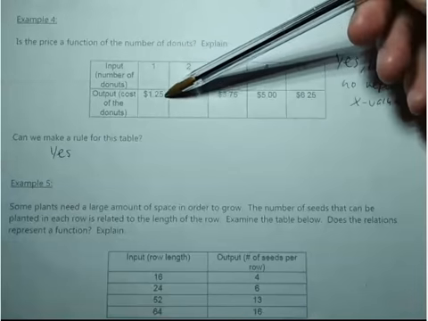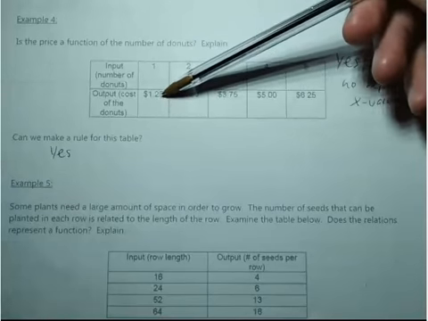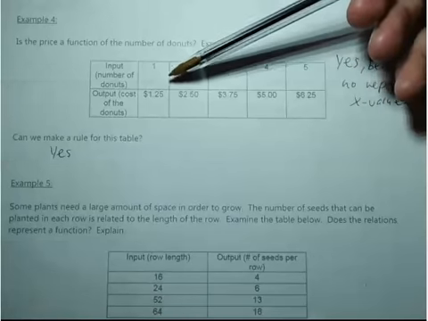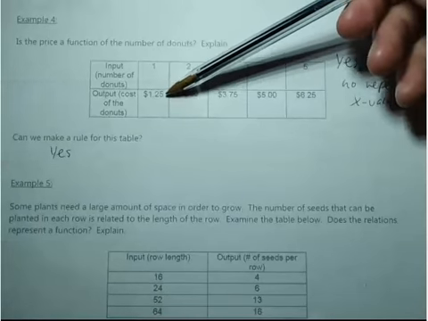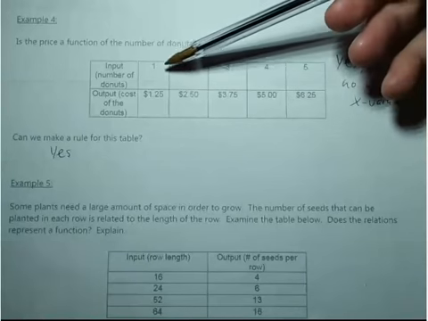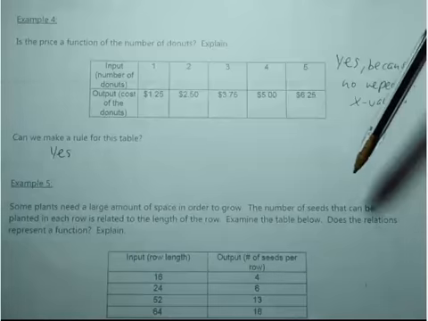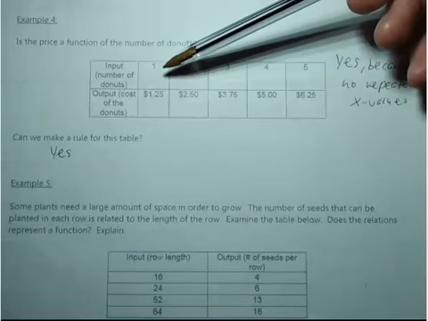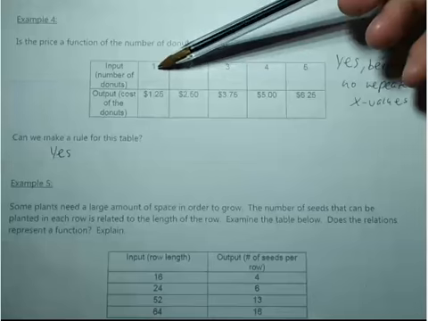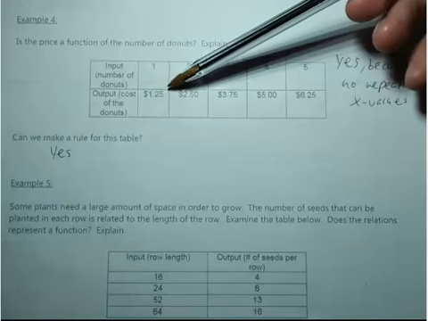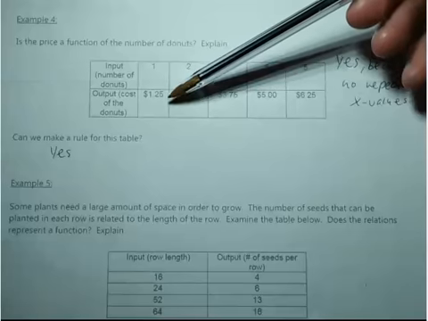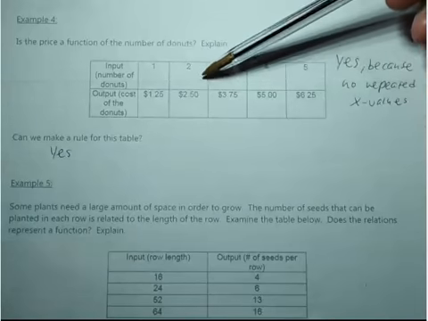They could be adding 25 cents. They could be multiplying by 1.25. And that's really the only two things I could think of off the top of my head. So we're either adding 25 cents to get from this input to our output, or we're multiplying our input times 1.25 to get to our output. So let's look at number 2.